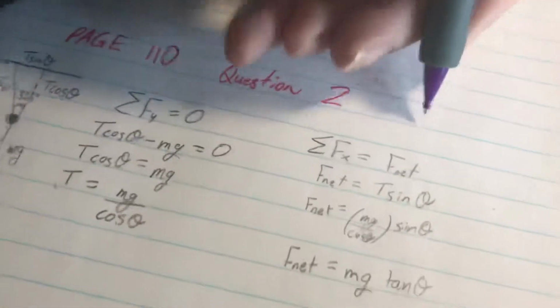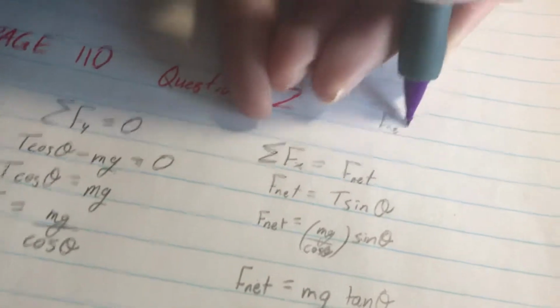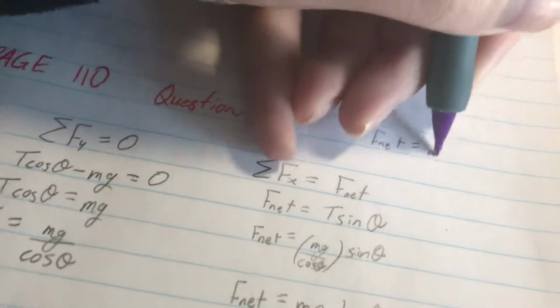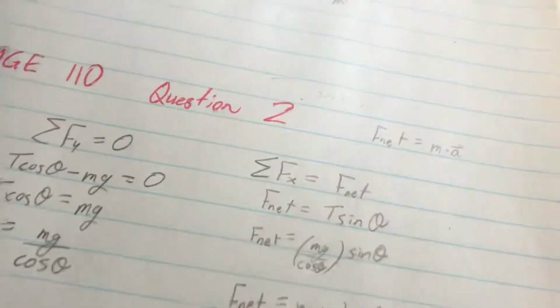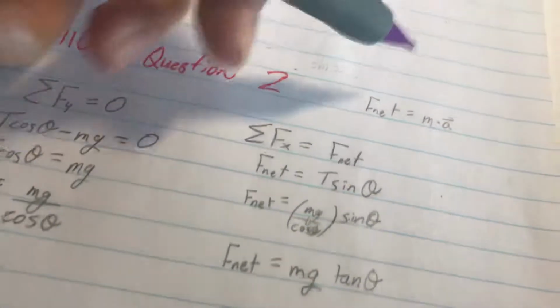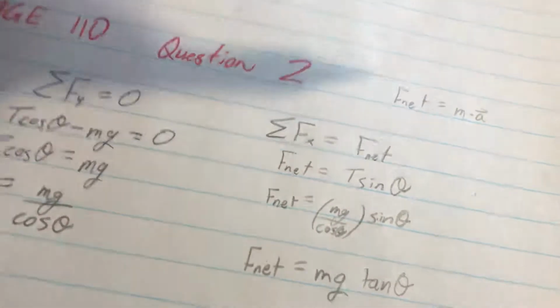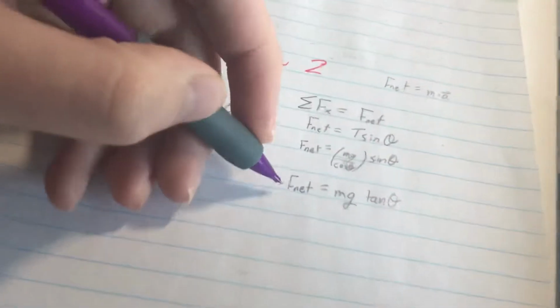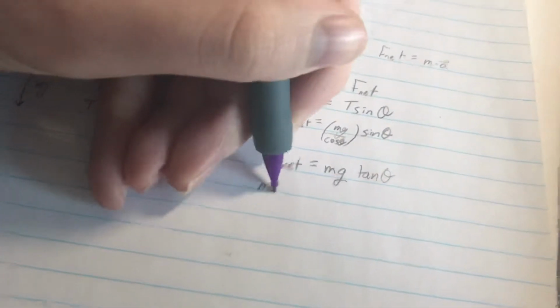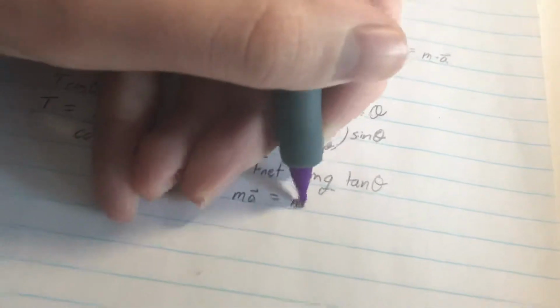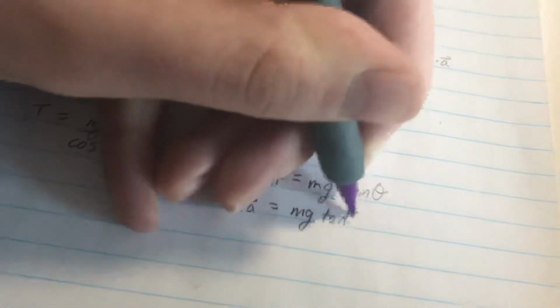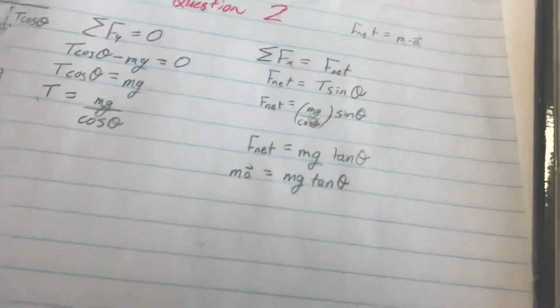Another way to find F net is that F net is equal to the mass of an object times its acceleration. So since F net is equal to ma, instead of writing F net here, we're going to write ma. And that equals the same thing that we had here: mass times gravity times tan theta.